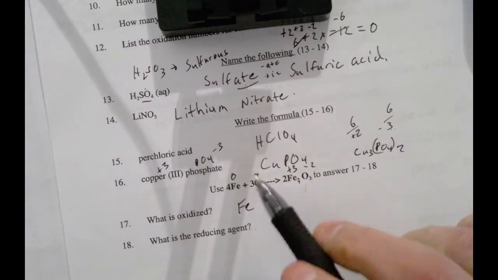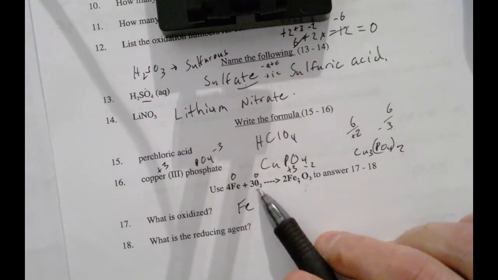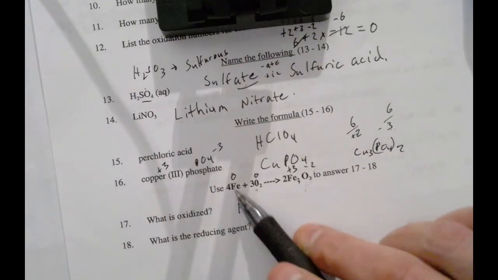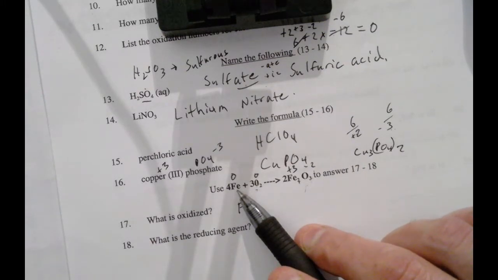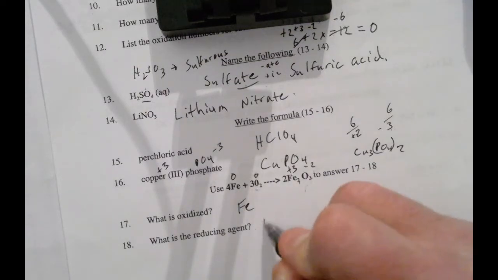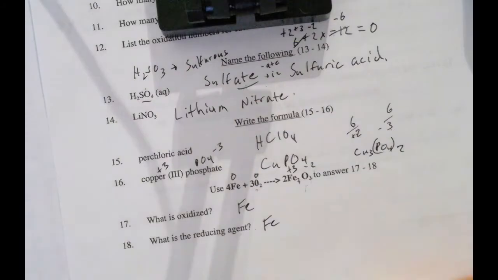Well, what is the oxidizing agent? It is what is reduced. What is the reducing agent? It is what is oxidized or contains the oxidized chemical, and it is what does the reducing. So iron here is reducing the oxygen. So Fe is the reducing agent as well.